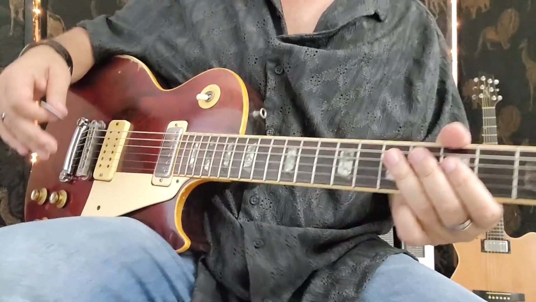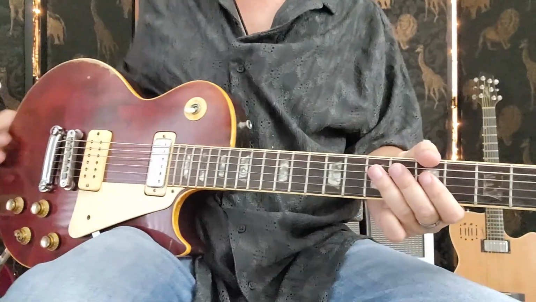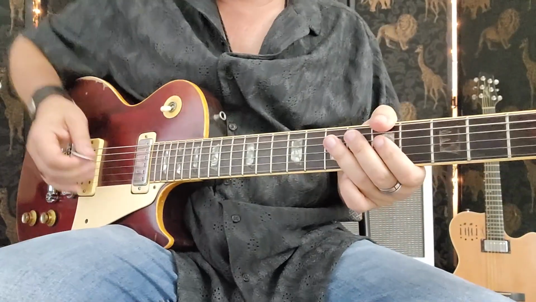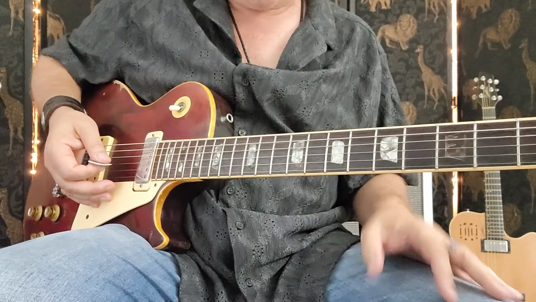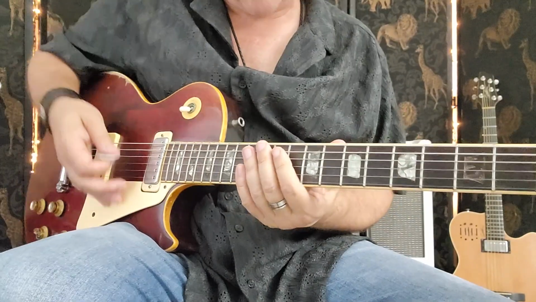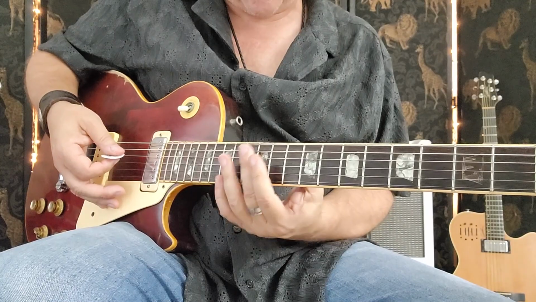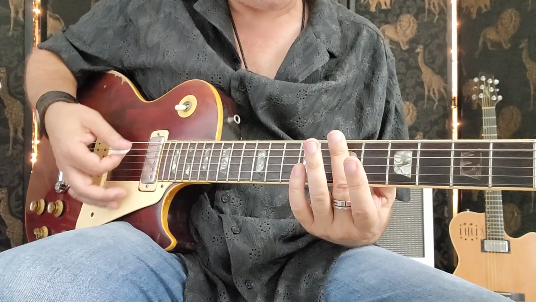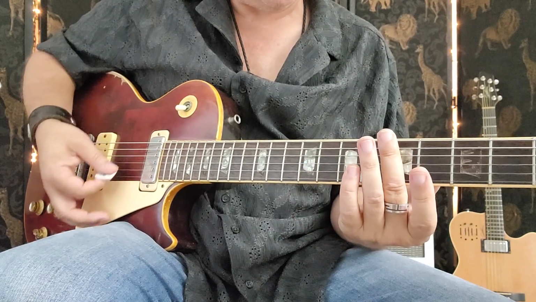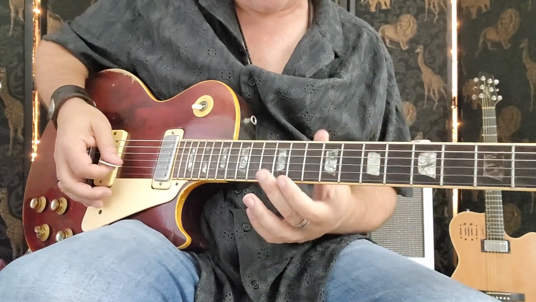One more thing I want to touch on, and that is the harmonics. There's a harmonic lesson on our channel, so I'm not going to get completely involved. But the main positions to find your harmonics are on your 12th fret, your 7th fret, and your 5th fret. So let me show you something.